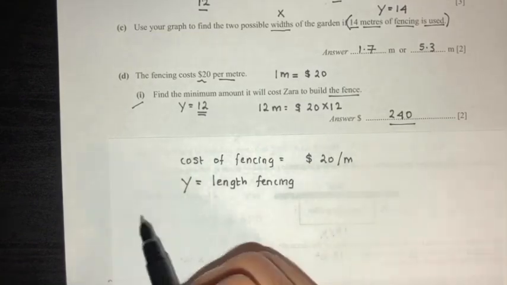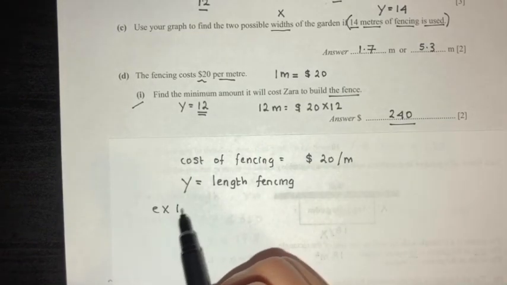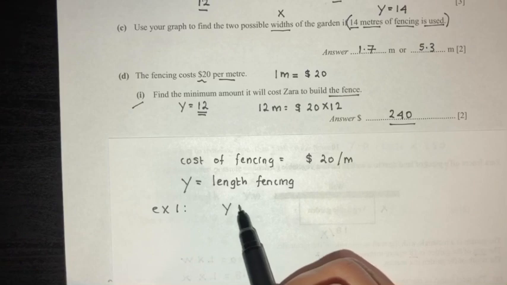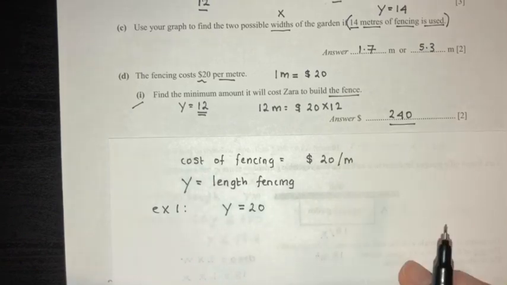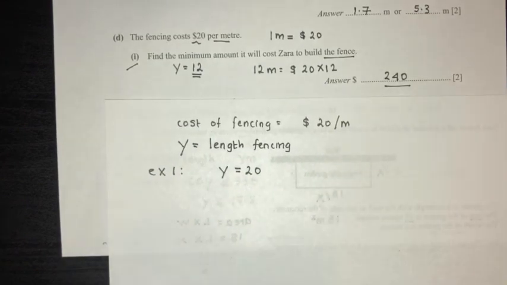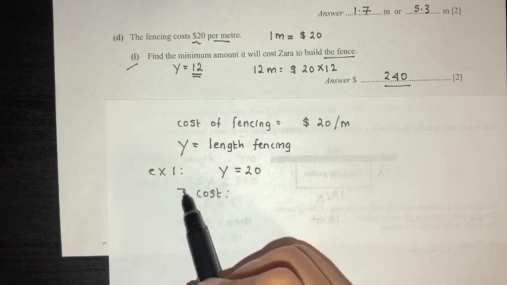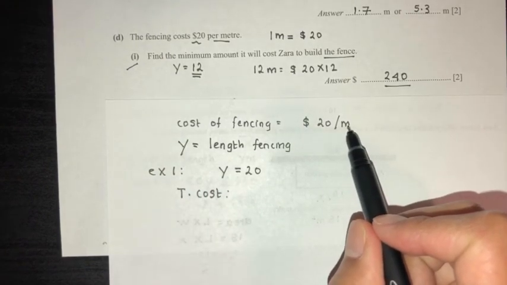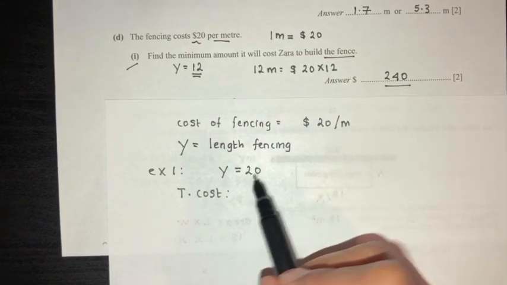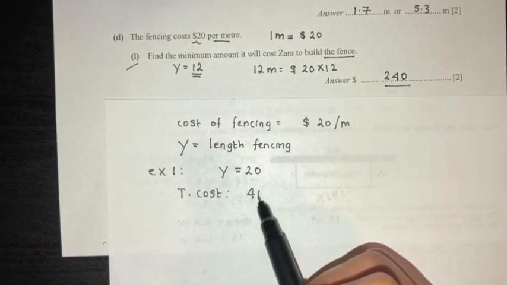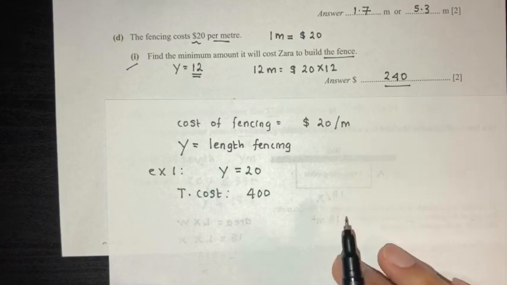Now, example number 1. Let's say we use a length equal to 20. You would say, okay, I need to find the cost. The cost will be the total cost. So 1 meter costs $20. 20 meters will cost 20 times 20. That will be 400. That makes sense, right?